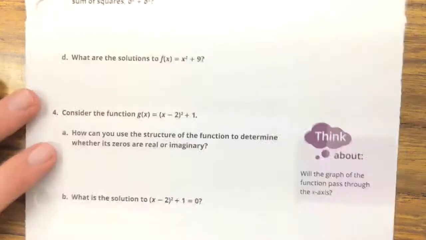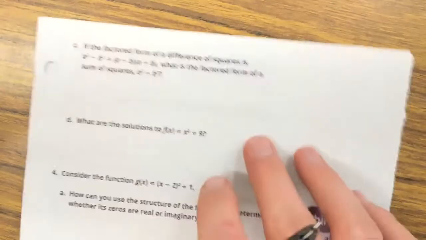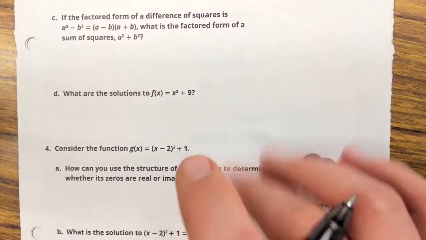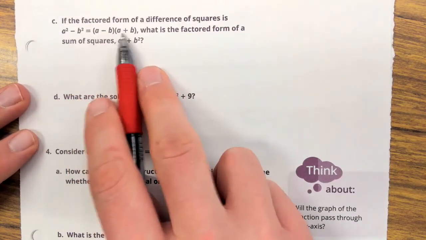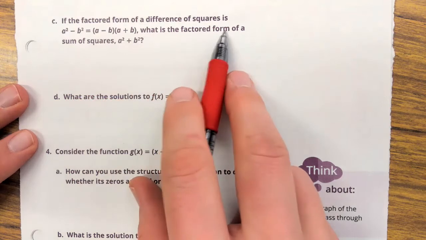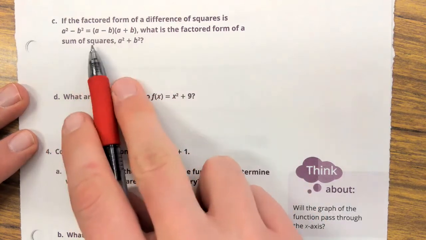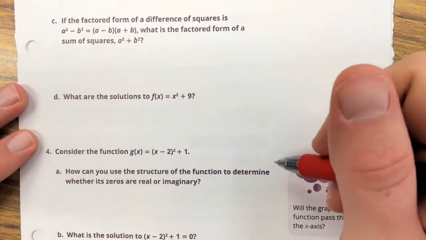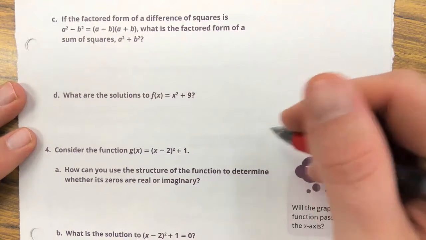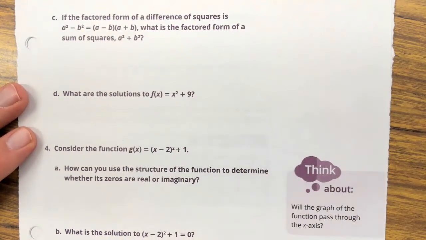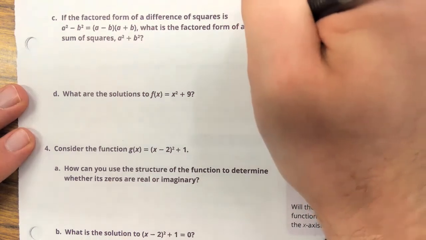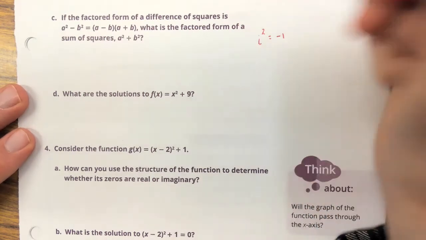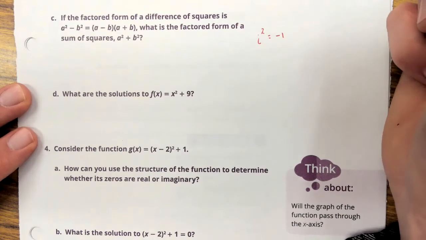Page M1-07. A lot going on here. Part C, if the factored form of difference of squares is a squared minus b squared equals a minus b times a plus b, what is the factored form for the sum of squares? Gosh, this is kind of rough here. You have to think about a lot of things. One of those is i squared equals -1. That's one of these important concepts.